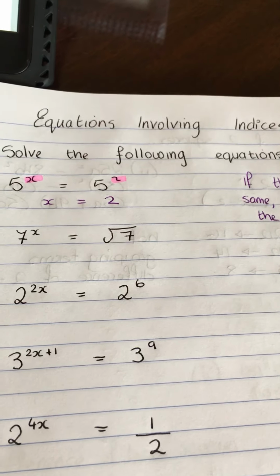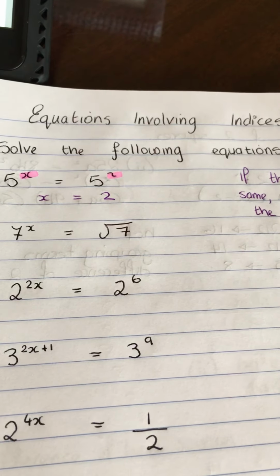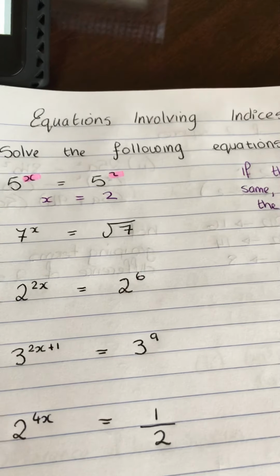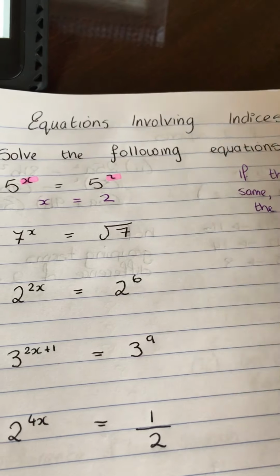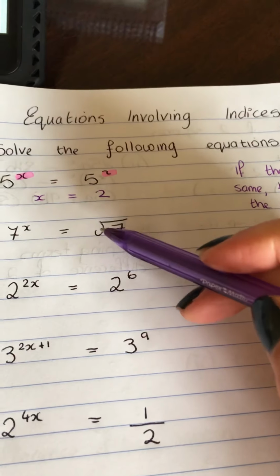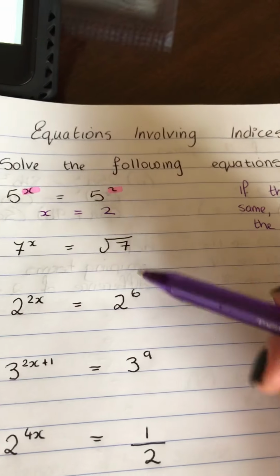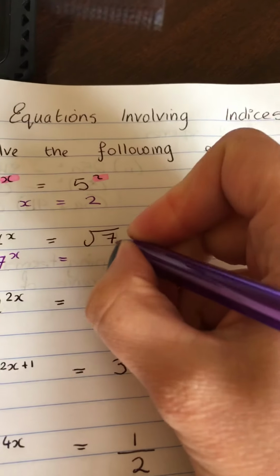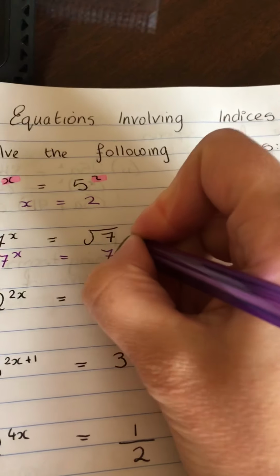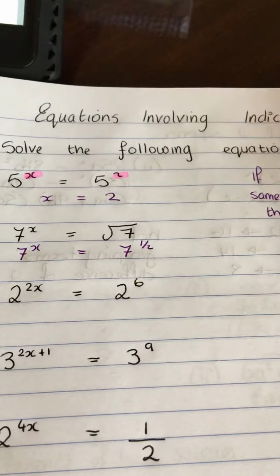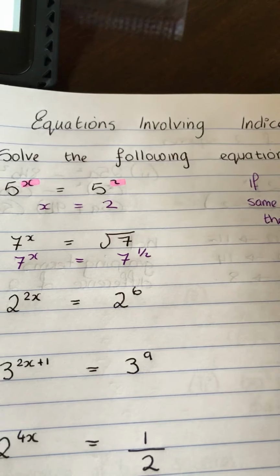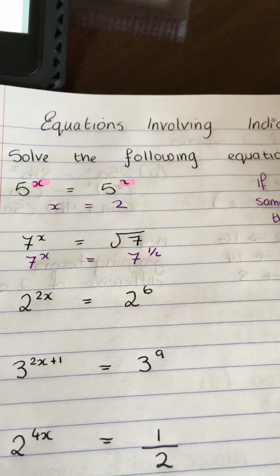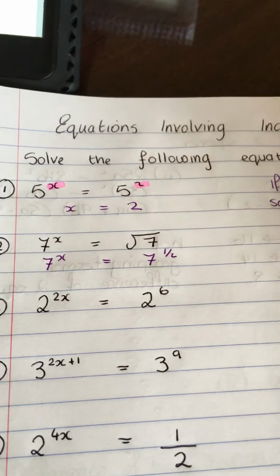Okay, right, the next one, so we have 7 to the power of x equals the square root of 7. So I suppose first of all I need to change this to a power, okay, because that's the whole thing about it, we have the powers equal. So I know that the square root of 7 is the same as 7 to the power of a half. Okay, this is why the other rules that we were doing now all week are so important. If you haven't got those rules right, you need to go over them again before you start this.